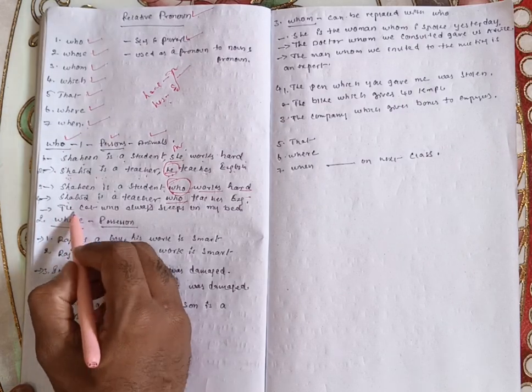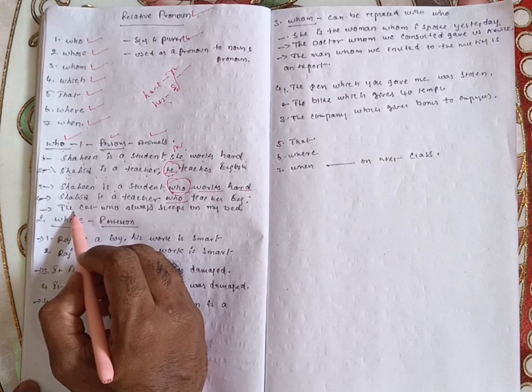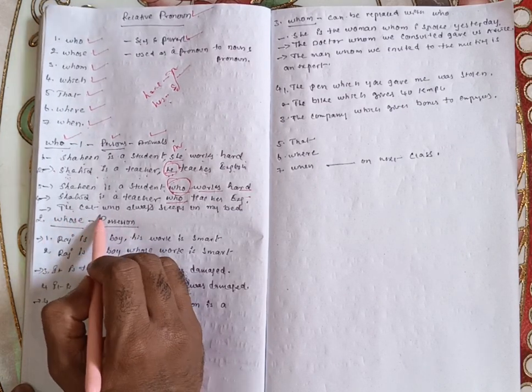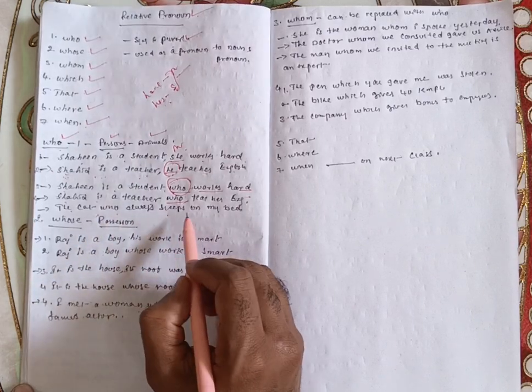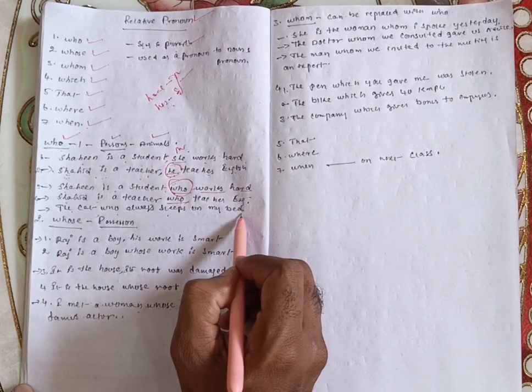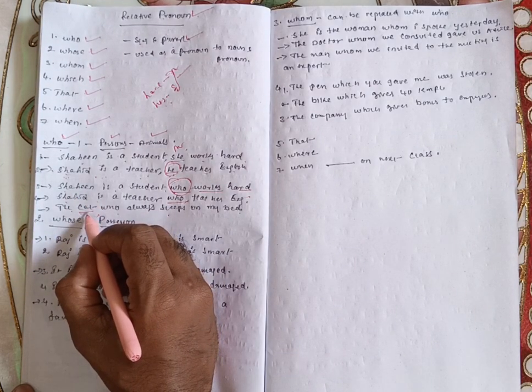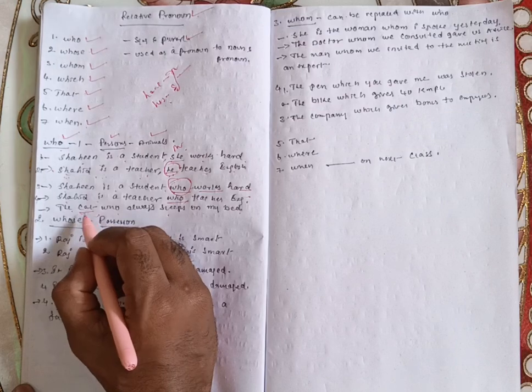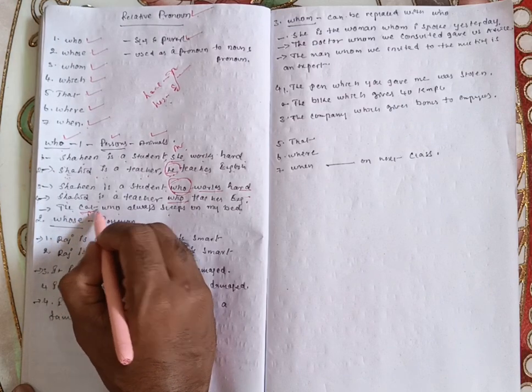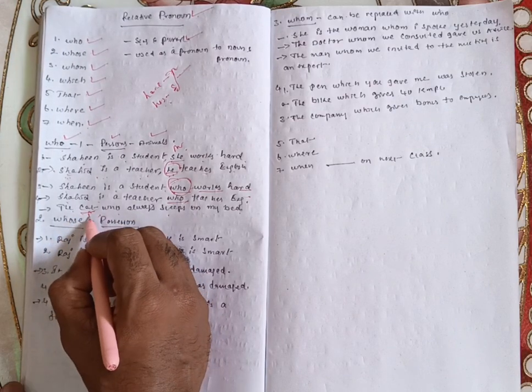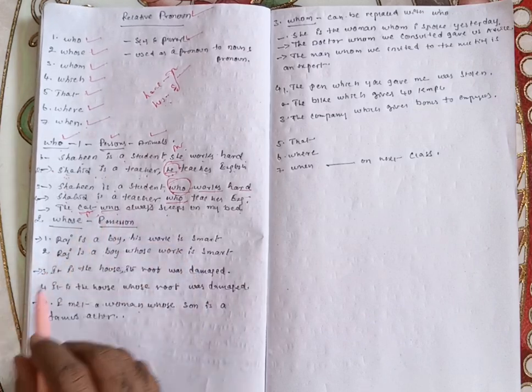Next, for animals we can use relative pronouns too, like: the cat who always sleeps on my bed. Cat is the noun of an animal, it's the name of an animal, so we can use who.